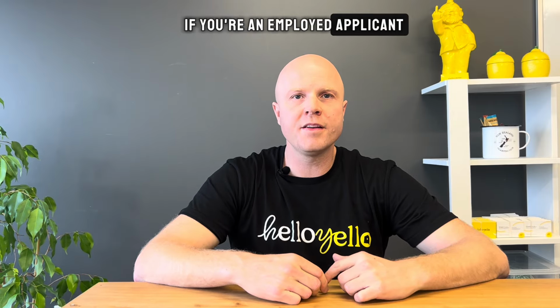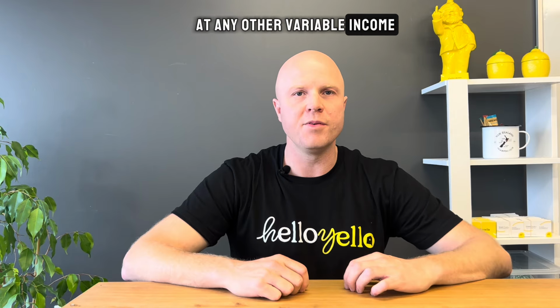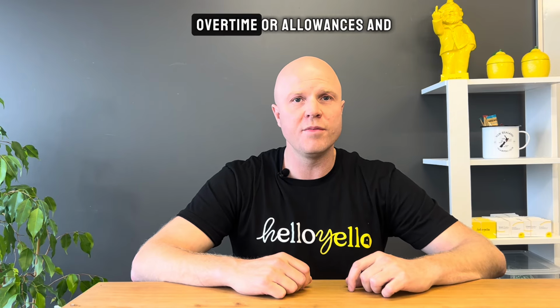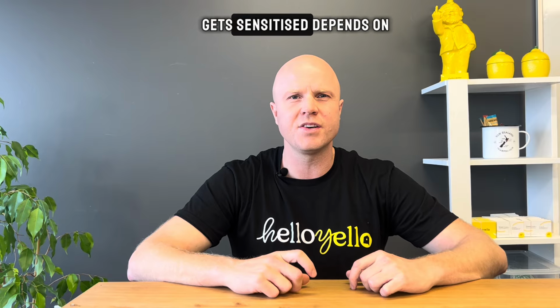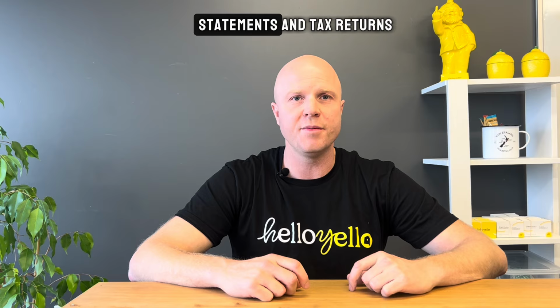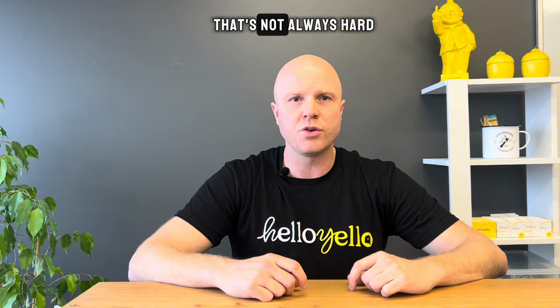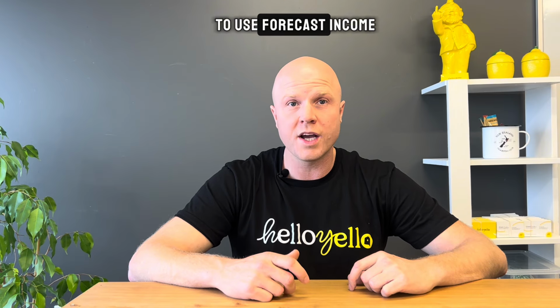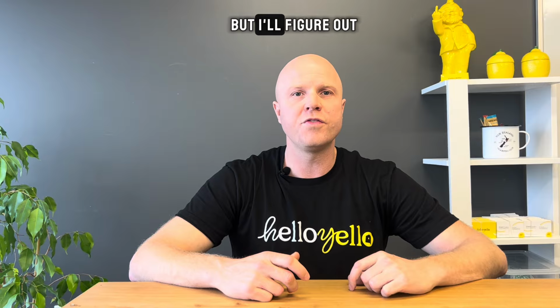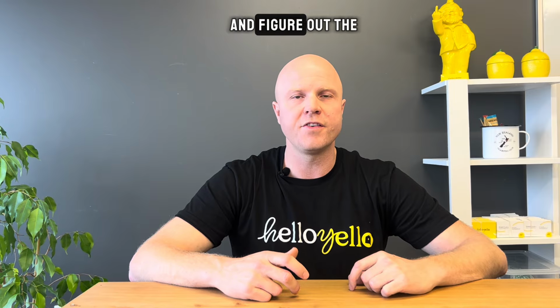If you're an employed applicant, we'll look at your salary income, but we'll also look at any other variable income you might have, like commission, overtime, or allowances. And that income gets sensitized, and the amount that gets sensitized depends on the bank. If you're a self-employed person, generally we need to provide 2 years of financial statements and tax returns. That's not always hard and fast. There are some exceptions to that. We may be able to use forecast income if needed, but I'll figure that out with you and figure out the best way to present your numbers to the bank.